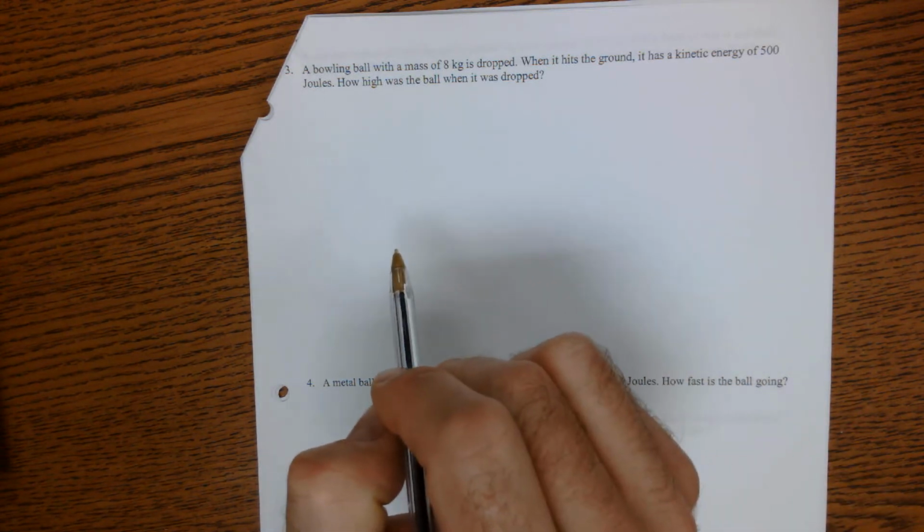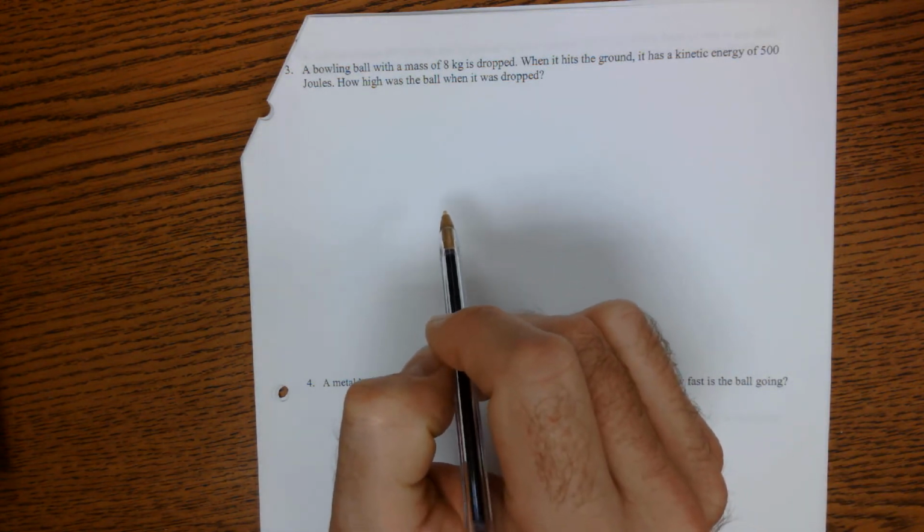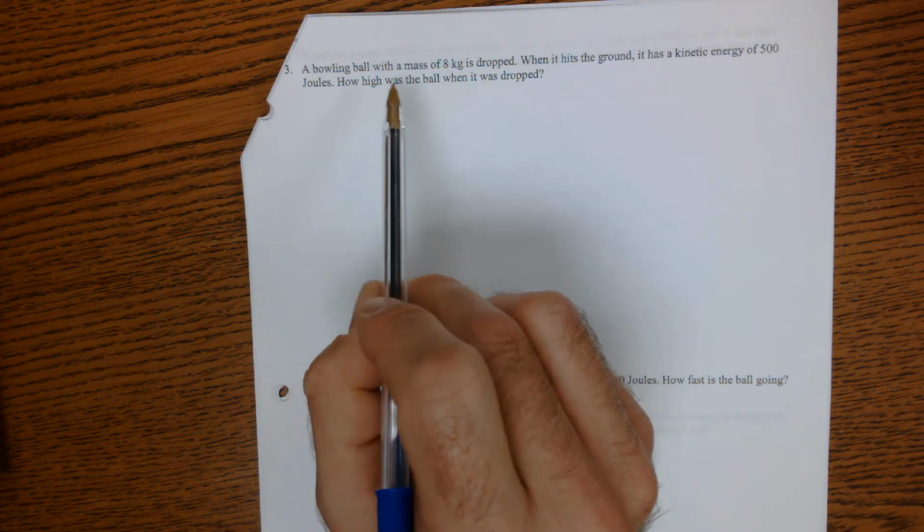Let's solve a problem that isn't quite as straightforward. This question is not going to be asking for energy. It's going to be asking for something different. So again, let's read the problem carefully.